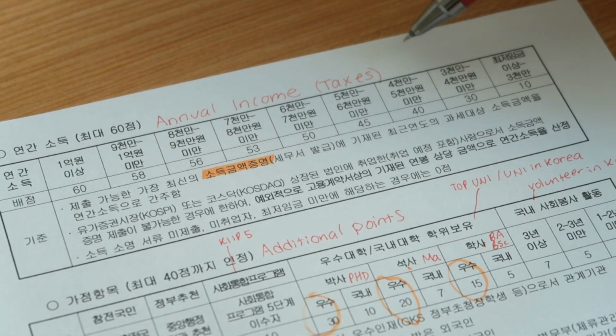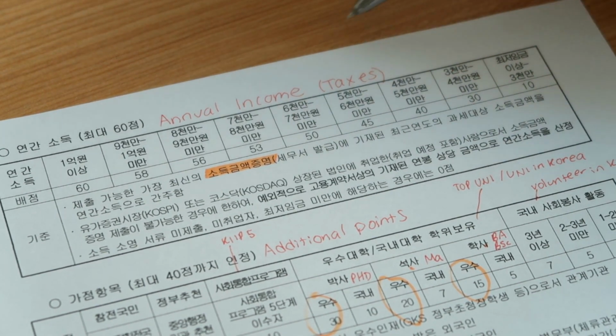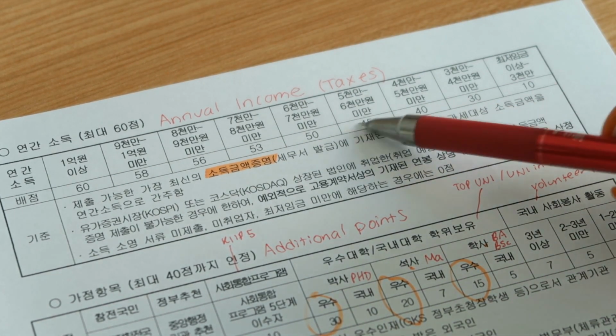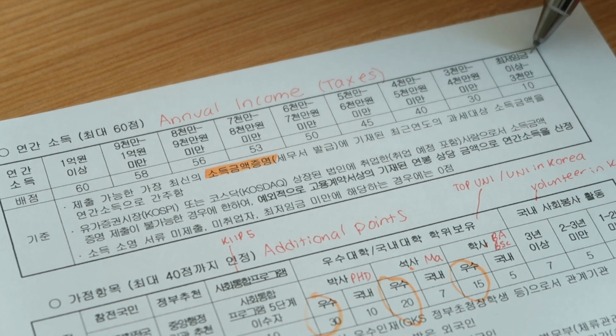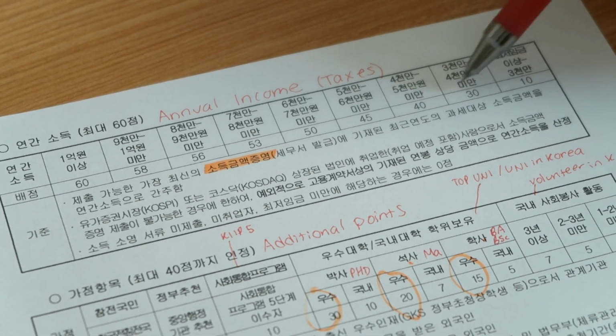The next category is going to be your annual income, and this is based off of the taxes that you pay. So if you're in a situation where not all of your income is taxed, like for example, you receive a housing allowance from your workplace, but that housing allowance is not being taxed, then unfortunately that money will not count towards your annual income. If you look at the different brackets, you can see here that between minimum wage and 30 million won a year is going to give you 10 points. If you make between 30 million and 40 million a year, you'll get 30 points.